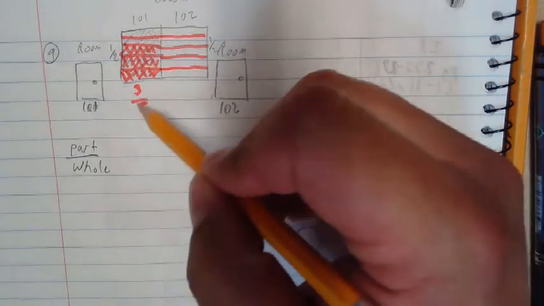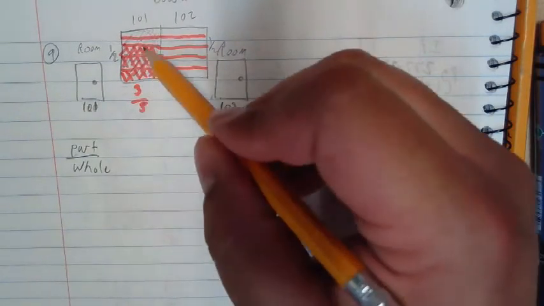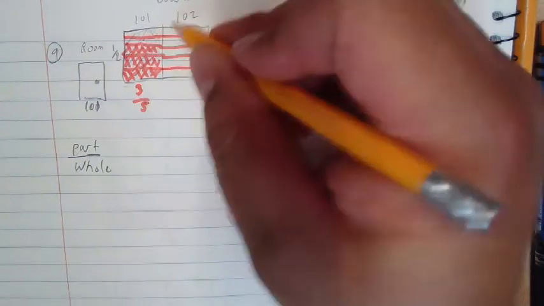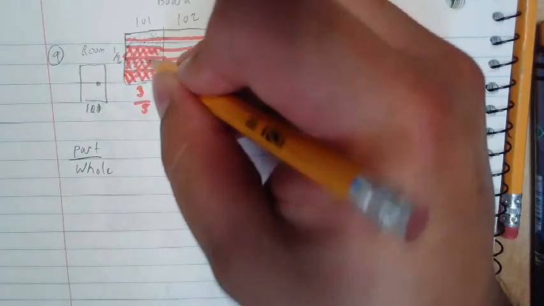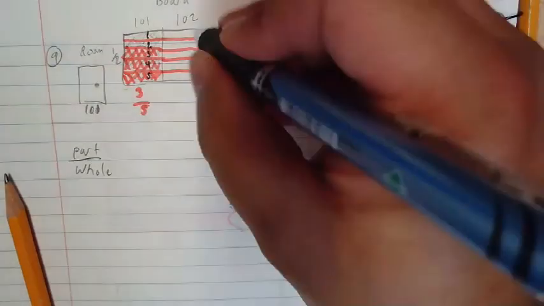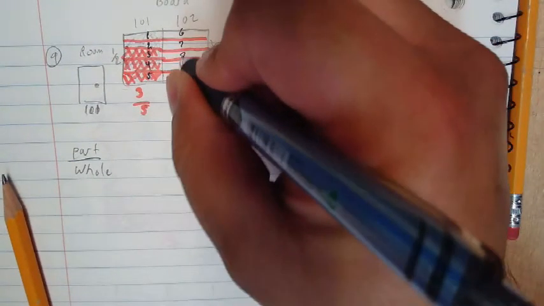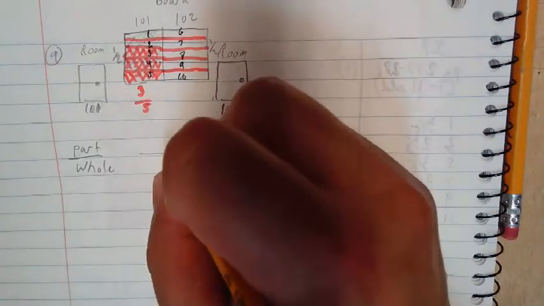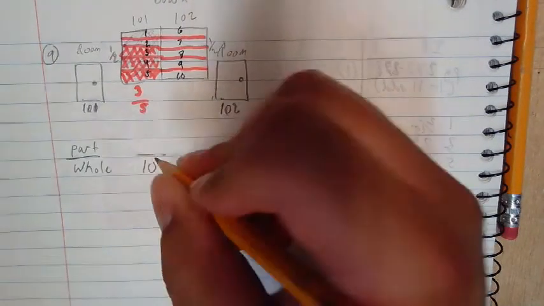But when we take this 5 and say, now I want each piece to be 5, how many parts are in the whole now? Everything, including room 102. 1, 2, 3, 4. You know what? I'm going to write the numbers down. Hopefully you can see it. 1, 2, 3, 4, 5. That makes sense. 6, 7, 8, 9, 10. Okay, we have 10 parts. That's our whole. Our whole is 10 parts.